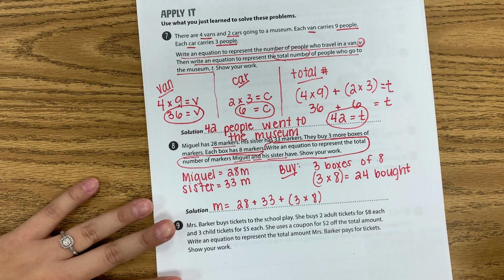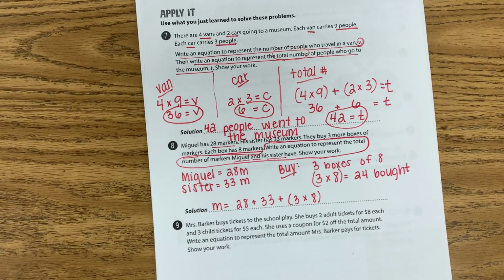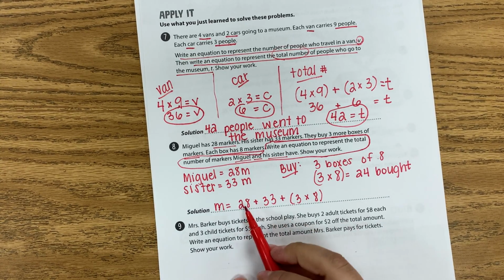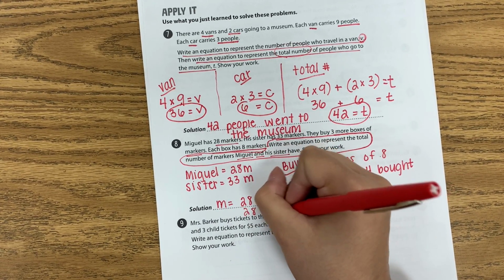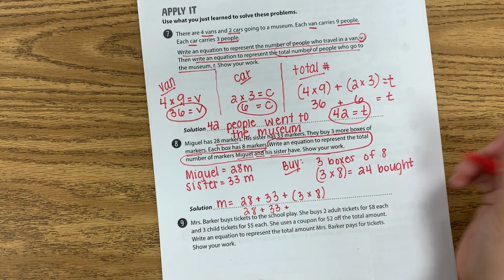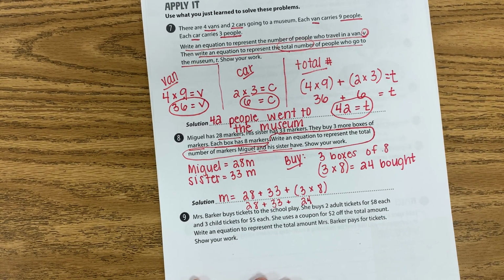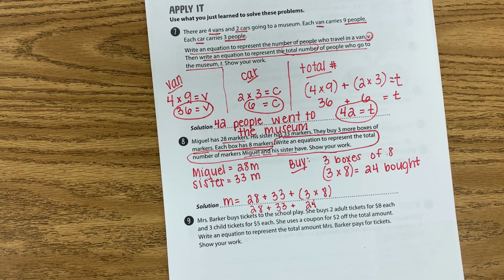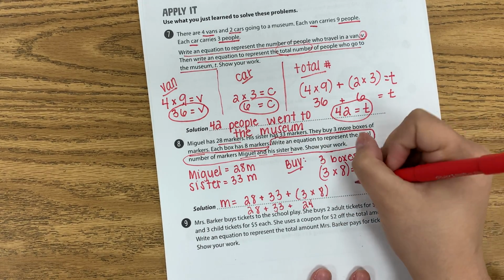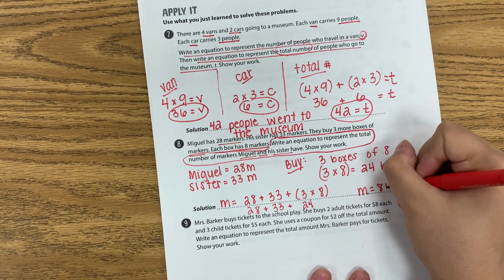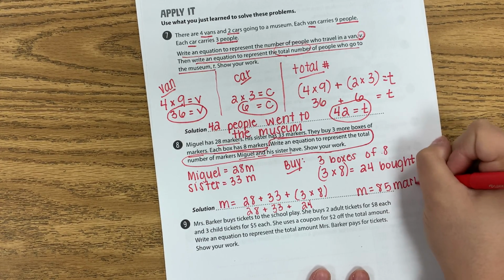Now, for this one, we have a lot of adding to do, right? So first we need to multiply. So we have 28 plus 33 plus 3 times 8, which we know is 24. So then we're going to add the 28, 33, and 24, which, if we add all of these together, is 85. So M is equal to 85 markers, okay?